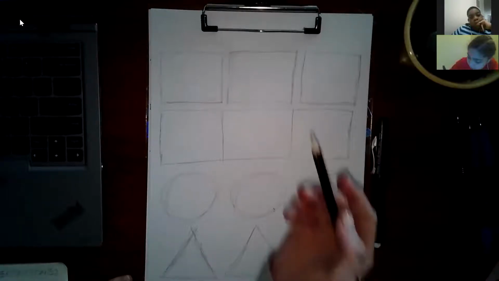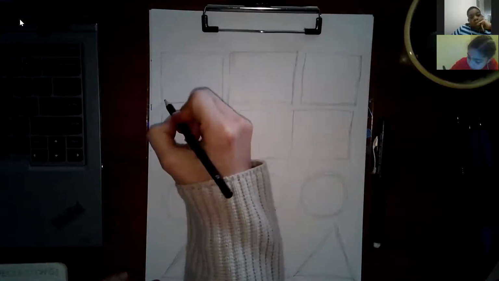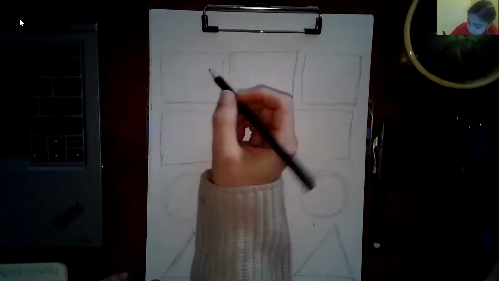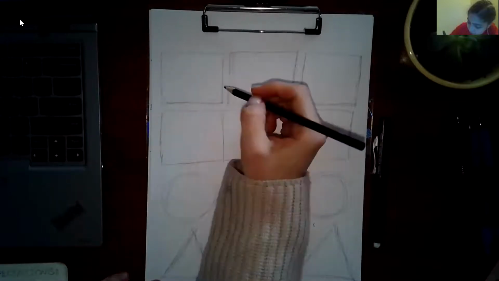Okay. So now what you're going to do is there's a couple of ways to get started. You can get started in the corner, or you can get started by creating shapes, or you can get started by going from top to bottom. But I suggest always have a place where you start from.